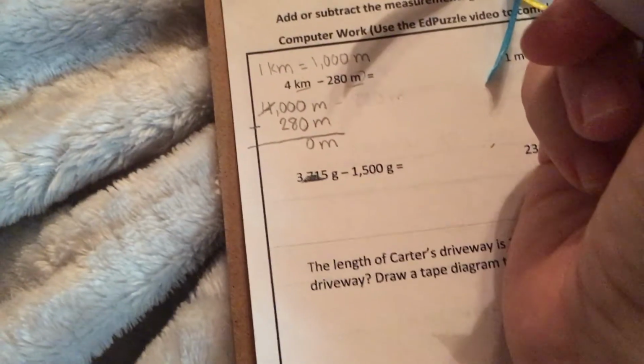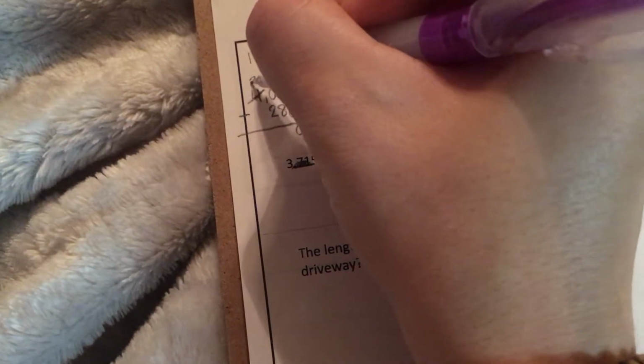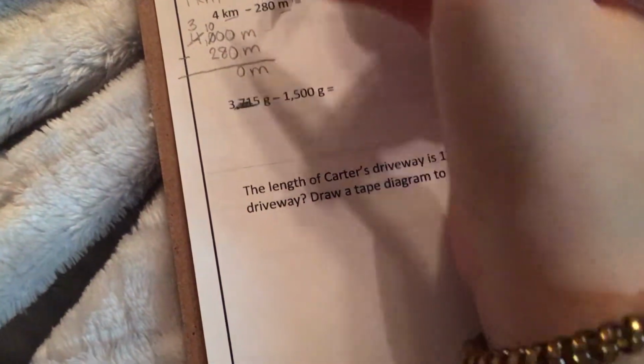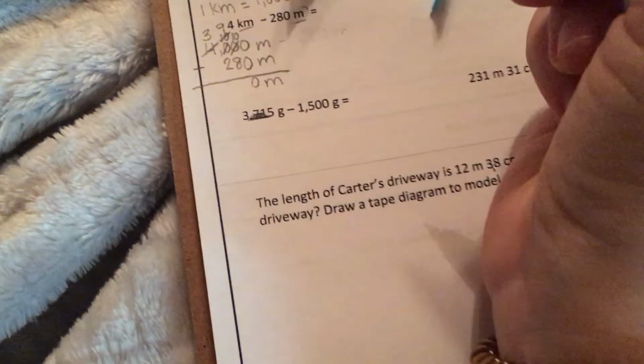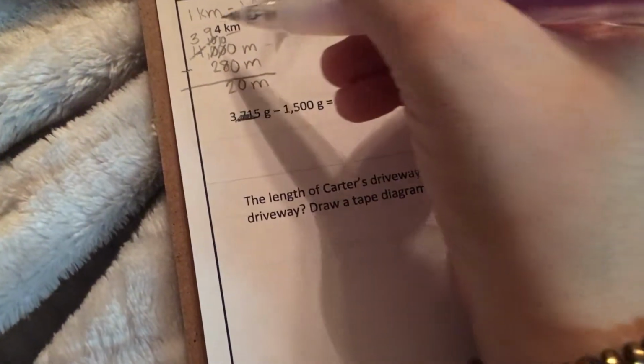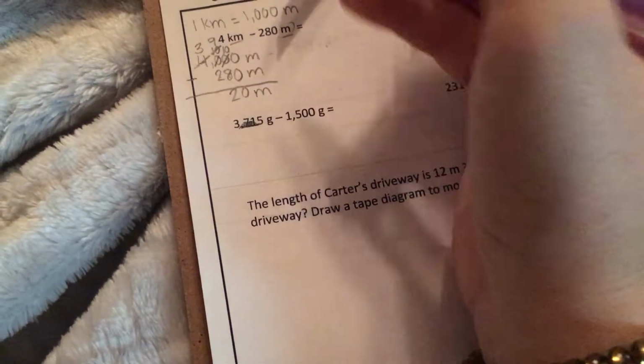When I borrow, that means we take away something. So this 4 becomes a 3. And now this neighbor gets to have 10. Well, I still didn't get to my 8 yet. So I'm going to borrow from this neighbor now who has enough. When I borrow, you're taken away, so that 10 becomes a 9. And now this neighbor gets 10. So now I have enough to take away. 10 minus 8 is 2. And then 9 minus 2 is 7.